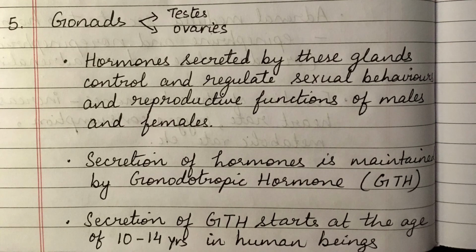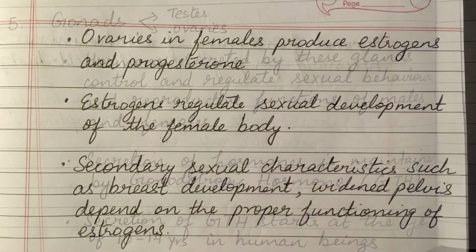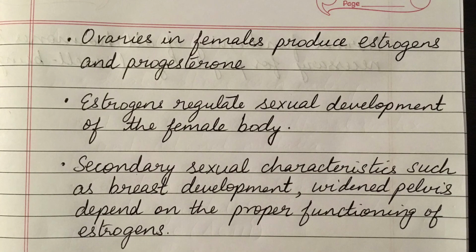Gonads, testis in males and ovaries in females. The hormones secreted by these glands control and regulate the sexual behaviors and reproductive functions of males and females. The secretion of hormones is maintained by gonadotropic hormone or the GTH. The secretion of GTH starts at the age of 10 to 14 years in human beings.